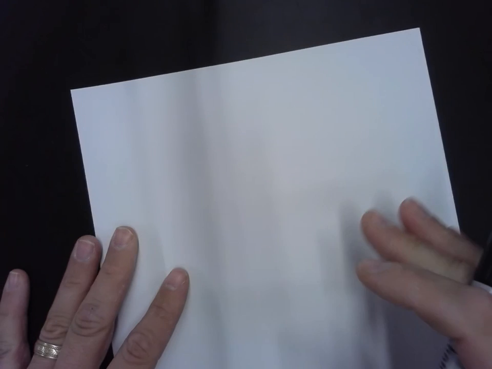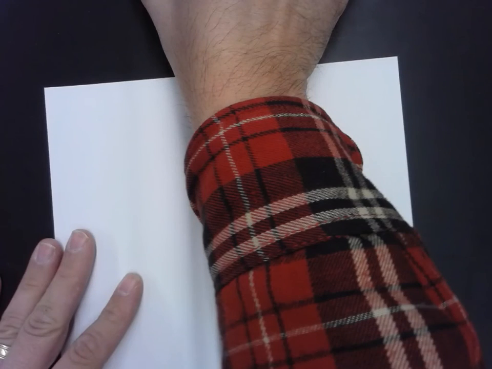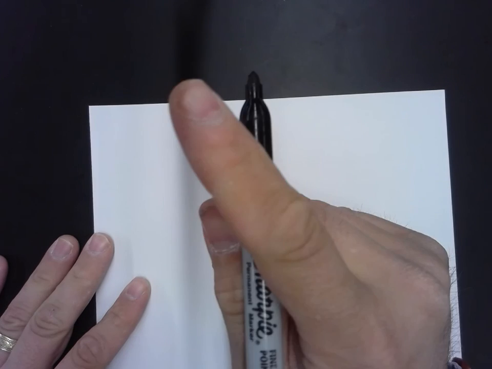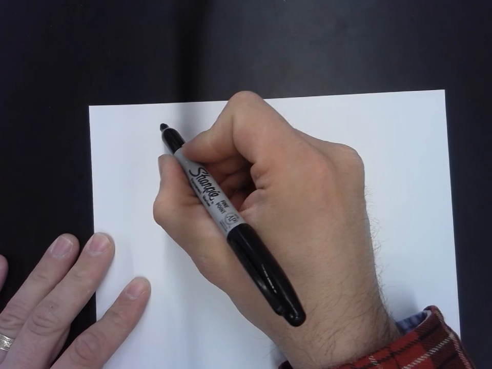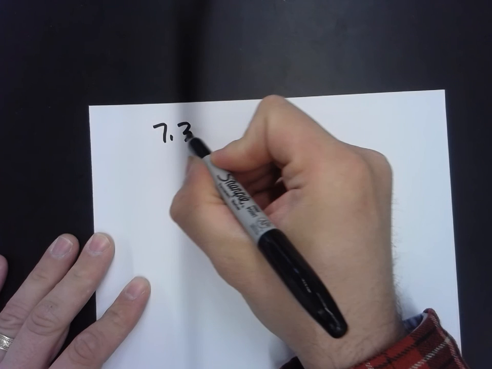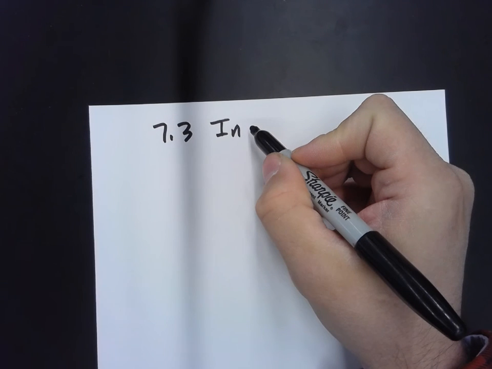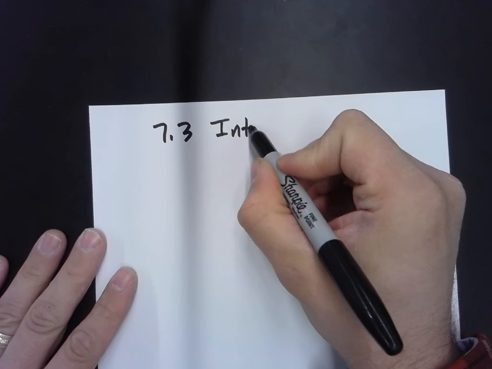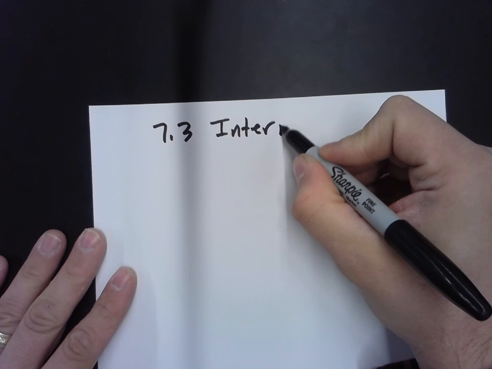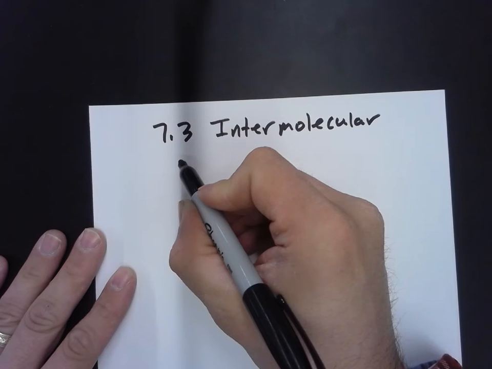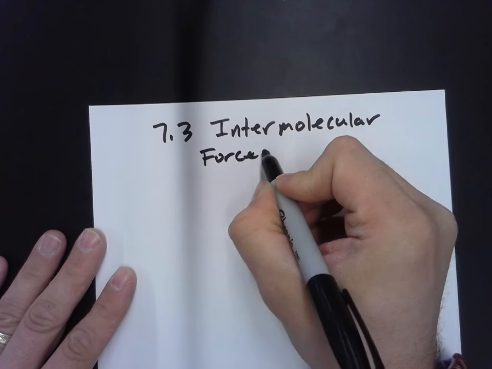We've made the determination that we're just going to do all of this section in our notebook, just because. So, note 7.3, I said 7.1, but it's 7.3: intermolecular forces, that's INTER molecular. We can abbreviate this IMFs.